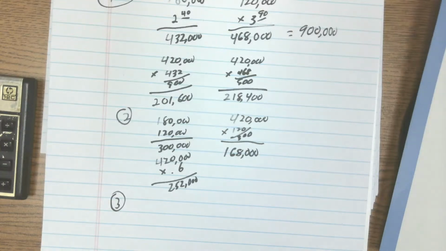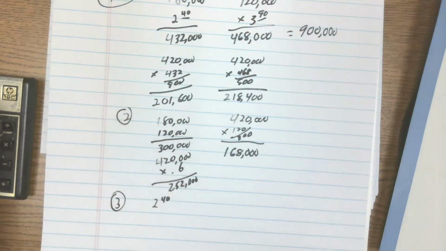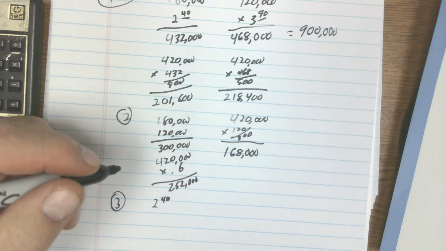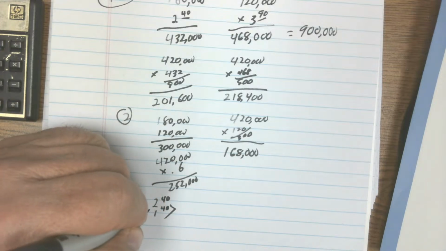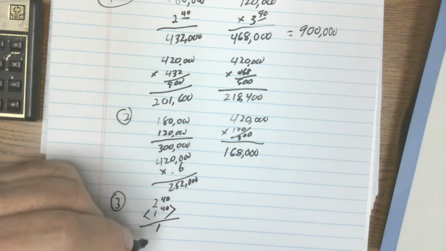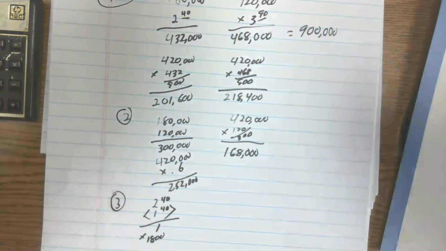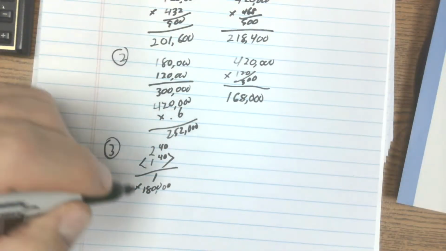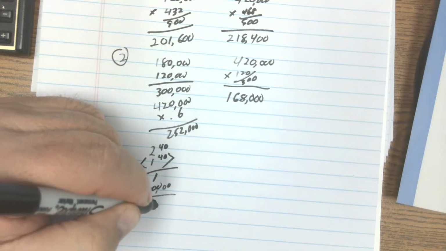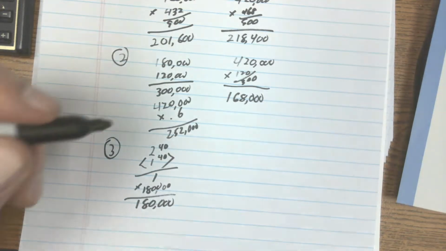Okay, so now we've got 2.40 is the sales price of smooth skin minus the $1.40 is $1 times 180,000 units is 180,000 net realizable value.